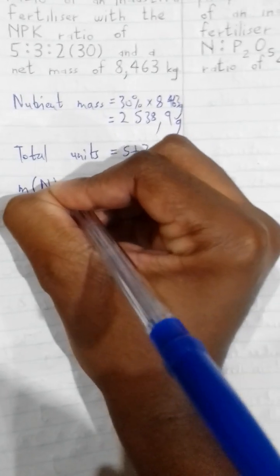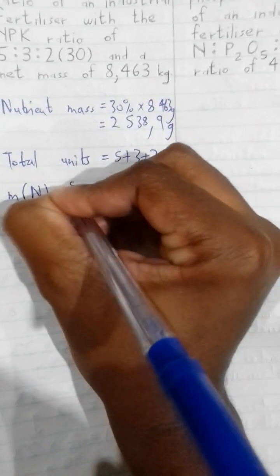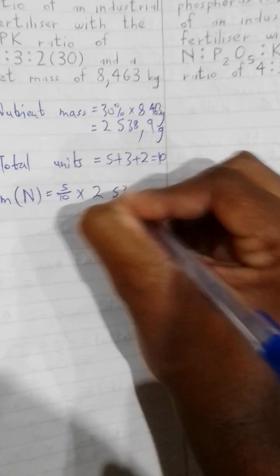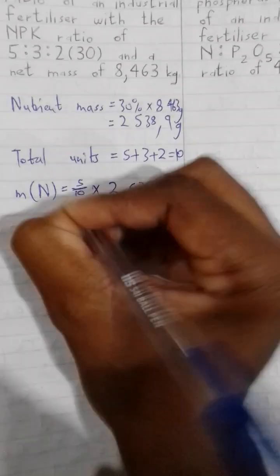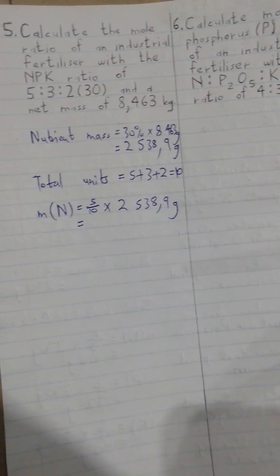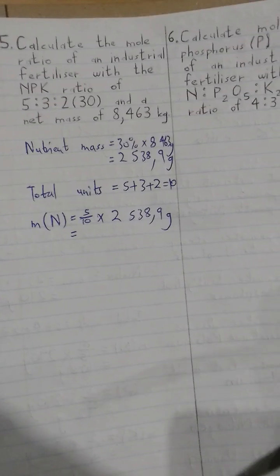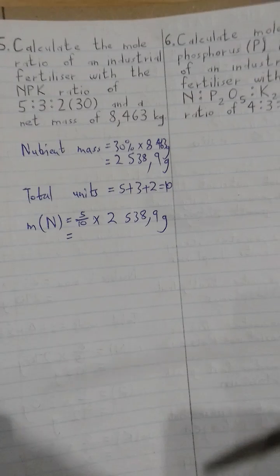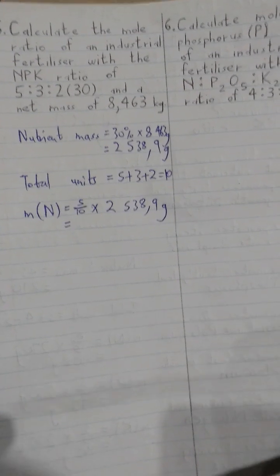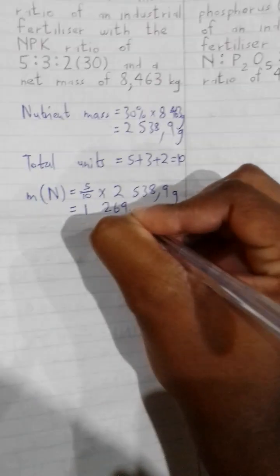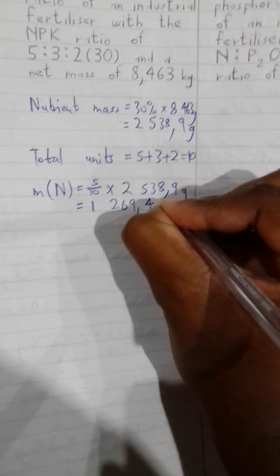Mass of nitrogen, 5 over 10 times 2538,9 grams. One thousand 269.45 gram. That's the mass of nitrogen.